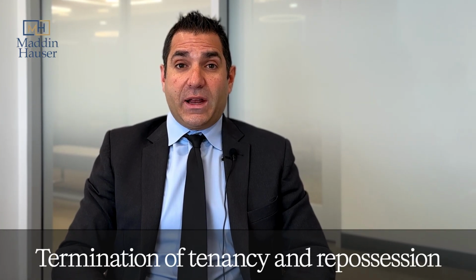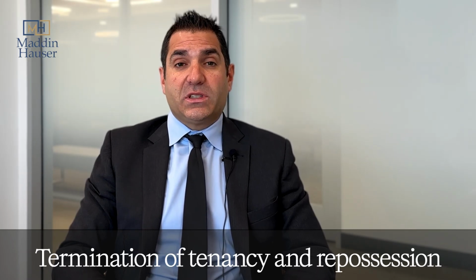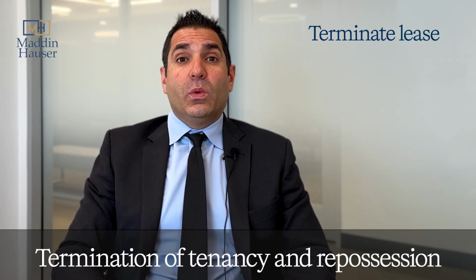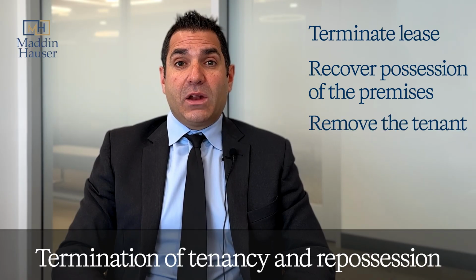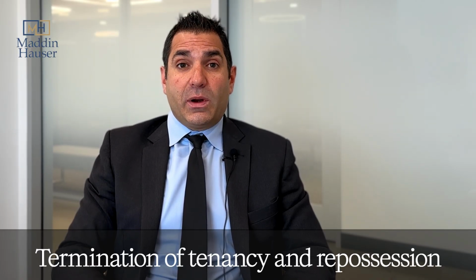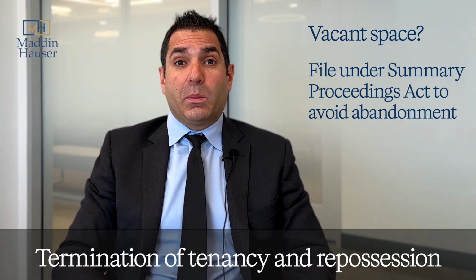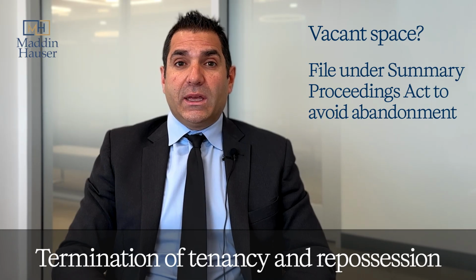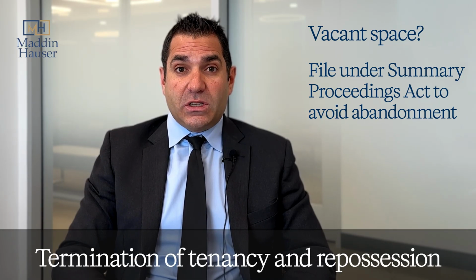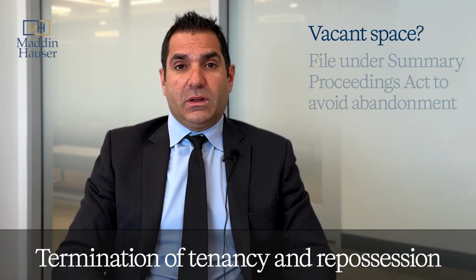First and most final is the termination of the tenancy and repossession of the premises. You can terminate the lease, recover possession of the premises, and remove the tenant. If the space is already vacant, it's certainly much easier, although litigation may still be prudent in this circumstance to avoid any notion of abandonment. Oftentimes, you'll need to file a lawsuit under the Summary Proceedings Act in district court. Keep in mind that even after termination, the tenant may still owe you damages for unpaid rent or other losses.